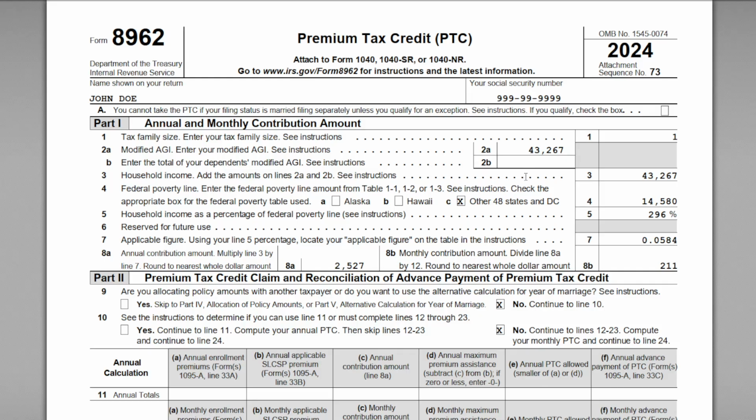Total dependents' modified AGI is left blank because he doesn't have any dependents. So the household income for John, family size of 1, is going to be $43,267. Now in line 4, we have to enter the federal poverty line. Now why is this important?